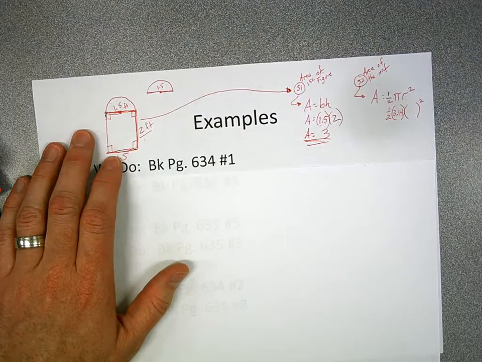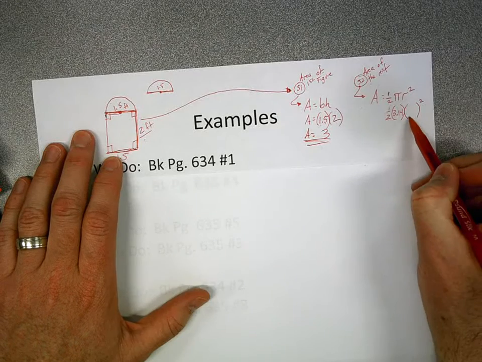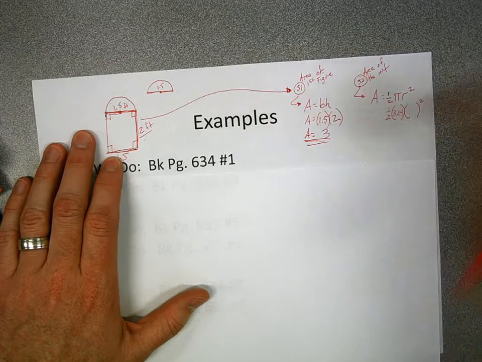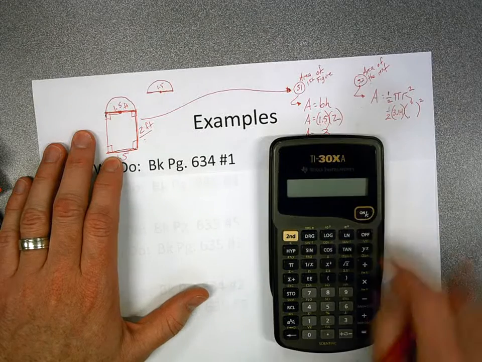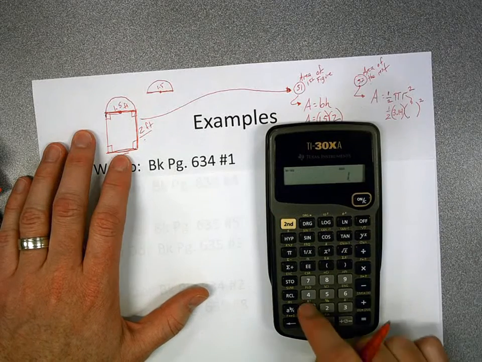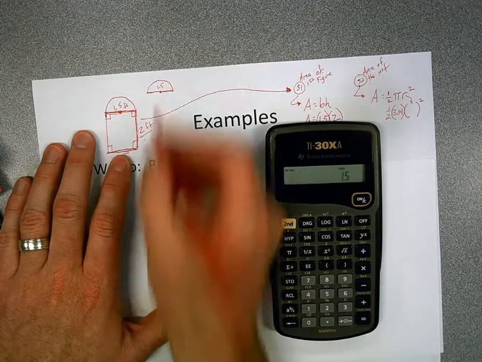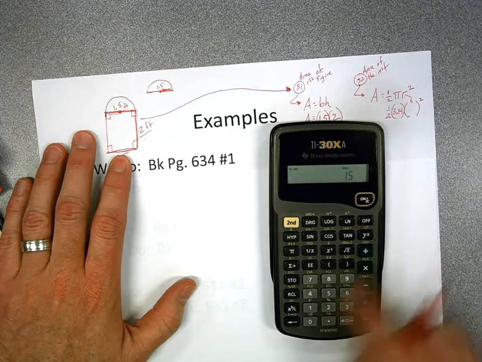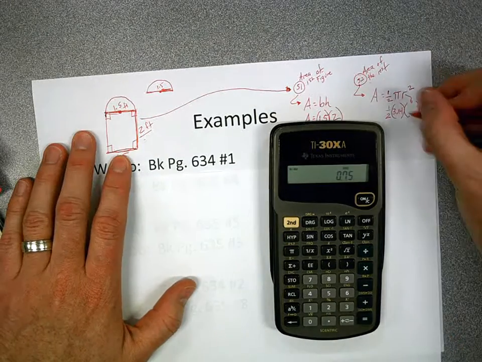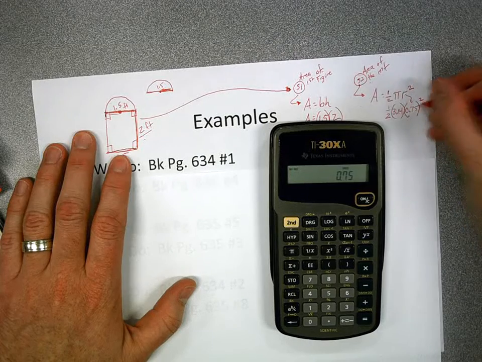Okay? Now here's the problem. Be careful, like we talked about the other day. We don't want to plug in the diameter. We want to plug in the radius. So if I take my diameter, 1.5, remember the radius is only half the size of the diameter. I'm going to split it in half, meaning I'm going to divide by 2. And I have 0.75.